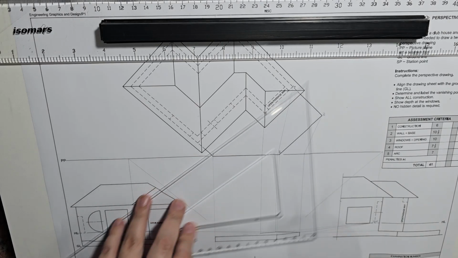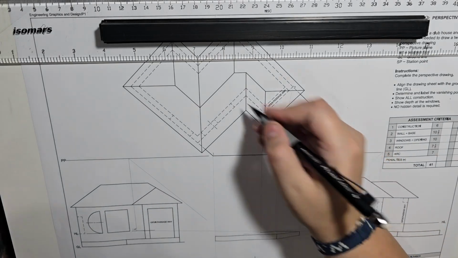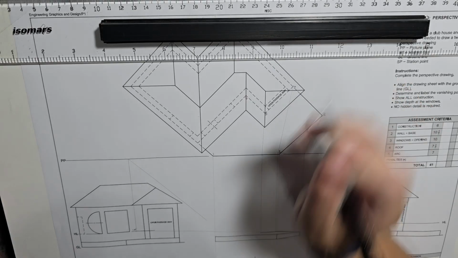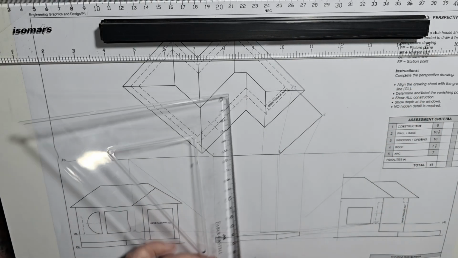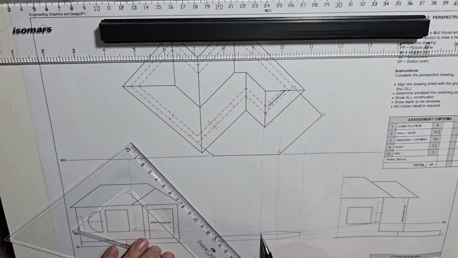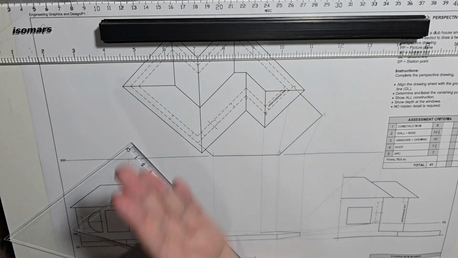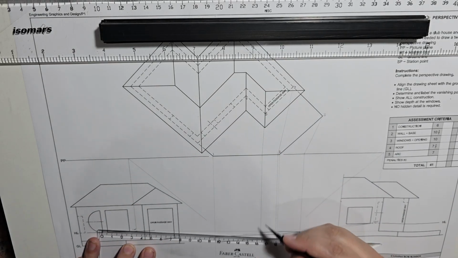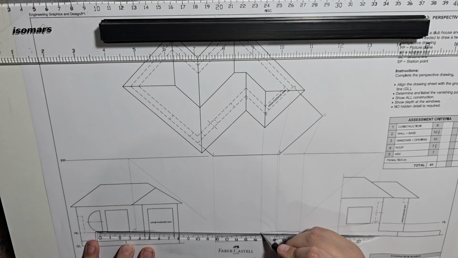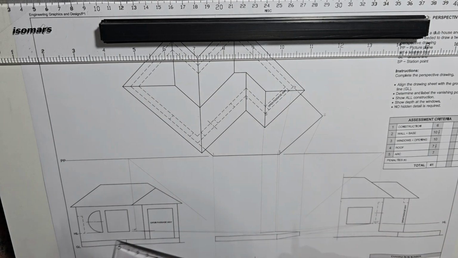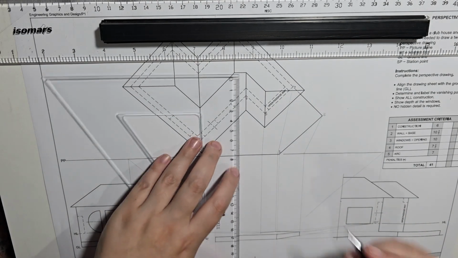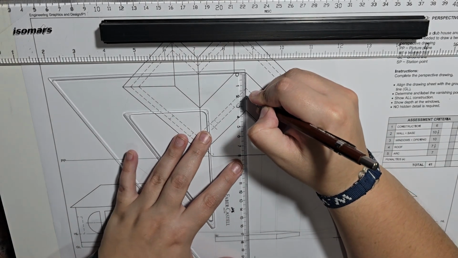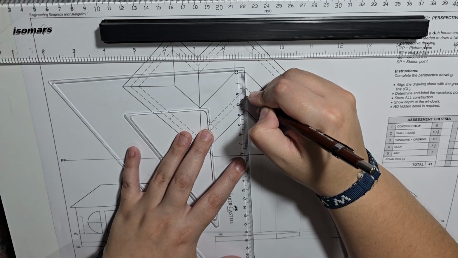Okay, I get that. Then from here it moves to this corner. Let's call that 6. So from 5 it moves to the left. Perspective is just the same steps over and over again.